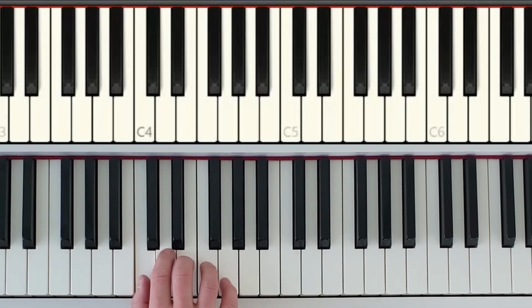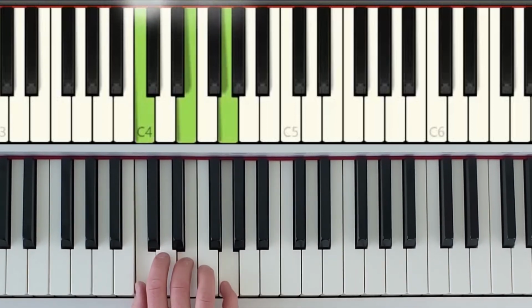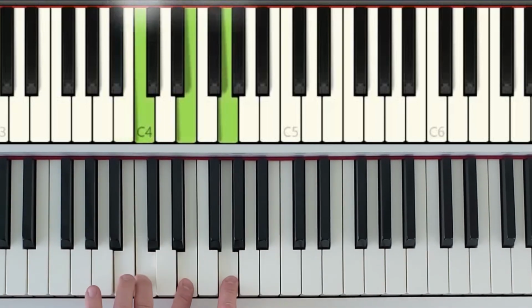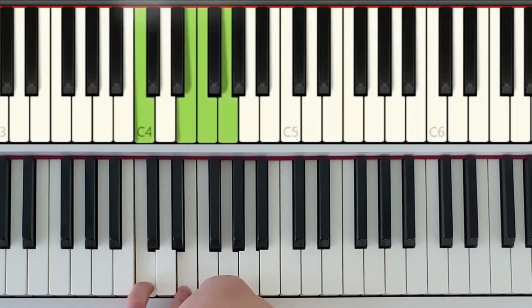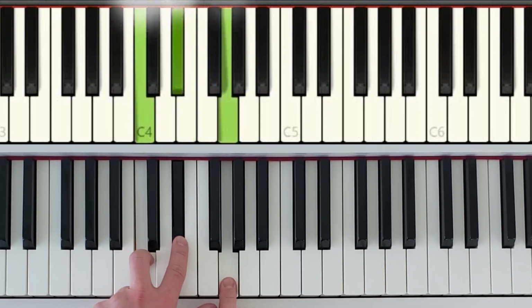All you need to do is play the major triad, take that middle key that you're playing, no matter what fingers you're playing, and move it down a step. That's all you have to do, and you get the minor chord, the minor triad.